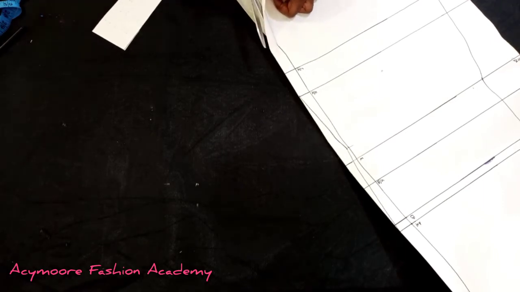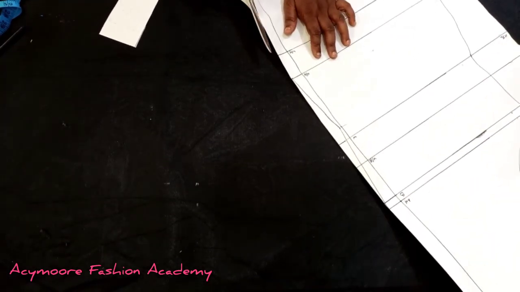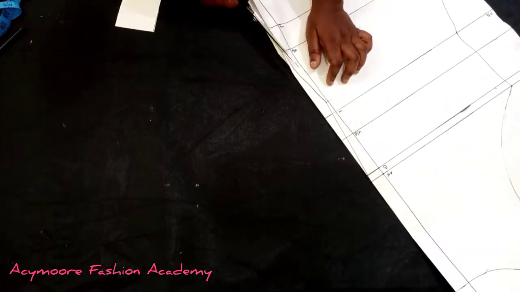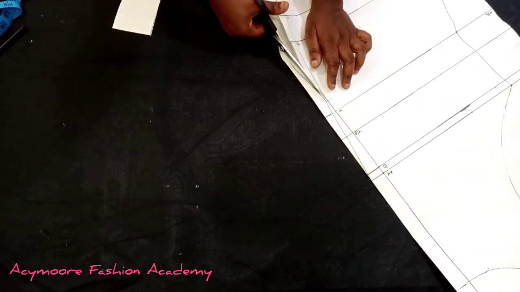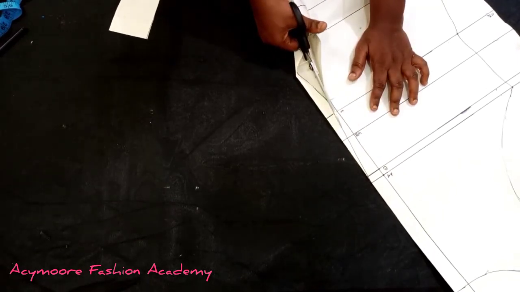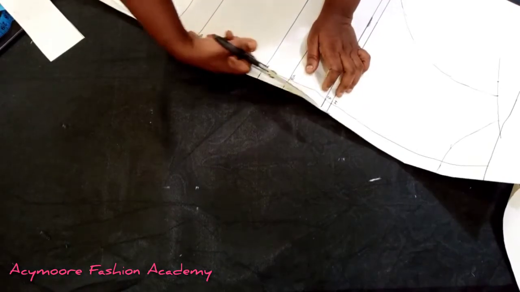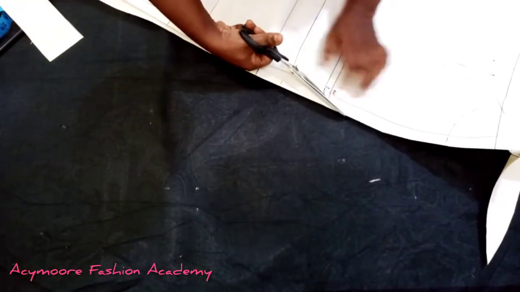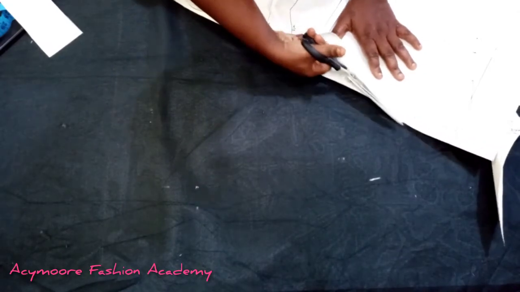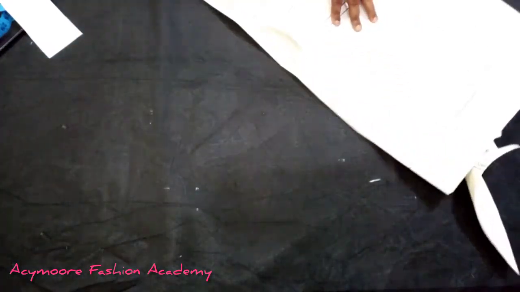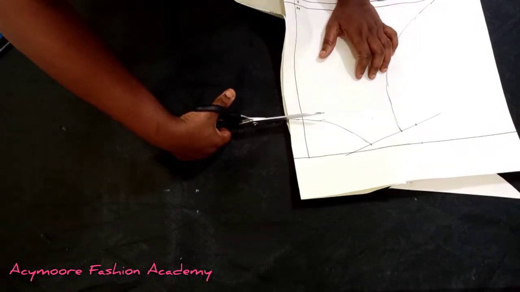You know, my paper is really wide. The wideness of my paper is about 32 inches and the length is 100 inches. So it's really wide. That's why I can draft both the front and the back at the same time without having to join extra paper too. But if you're using the brown paper, not to worry, you can always join it. You can put them beside each other and hold it with your paper tape. So that should not hinder you from drafting your own.